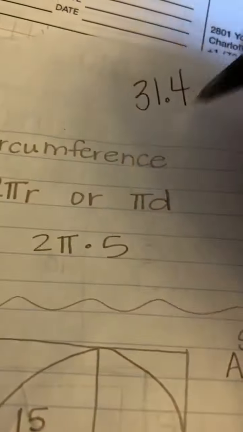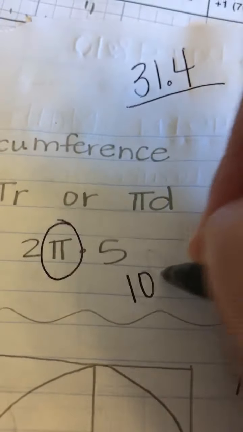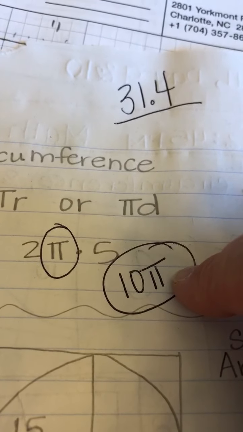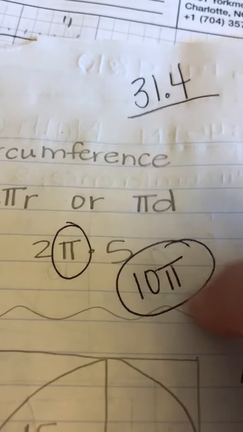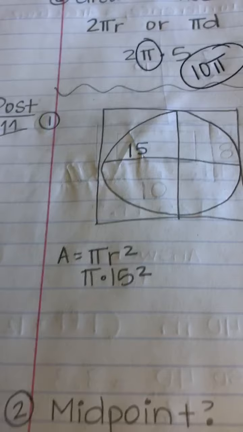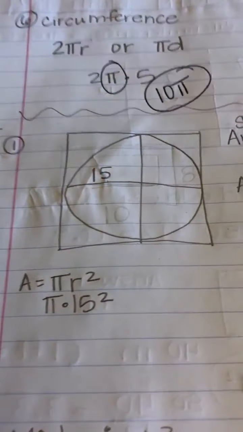I also want to make sure that you guys know sometimes they'll leave their answer in terms of pi, meaning they multiply everything but pi together. And in that case, this could also be your answer. They're equivalent when simplified, but sometimes your answer choices haven't been multiplied by pi yet. So just keep that in mind. This is coming straight from post 11, so all of that was from the quiz.